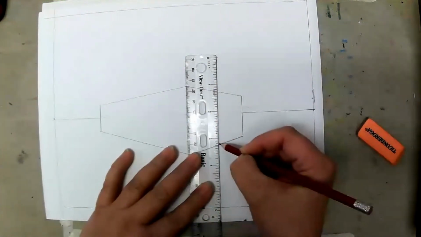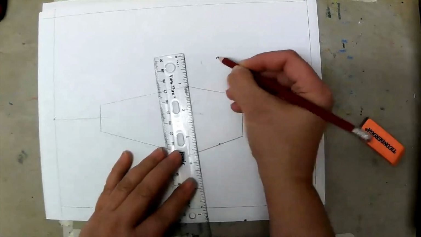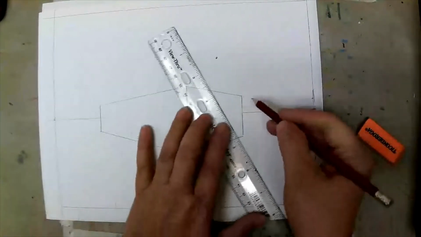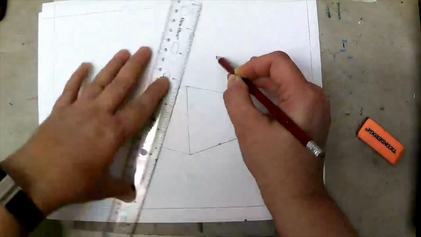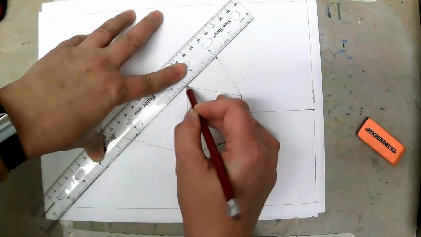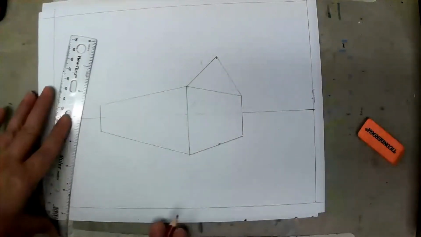That's about 3 1/4. So the top of the roof, I want it to be there. So I'm going to go from the edge of this side and this side. So there's the peak.